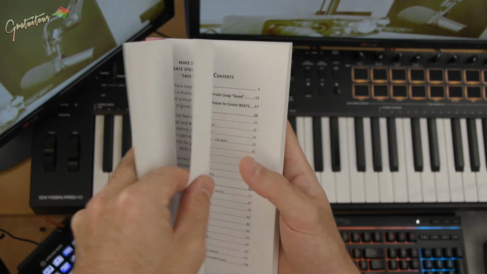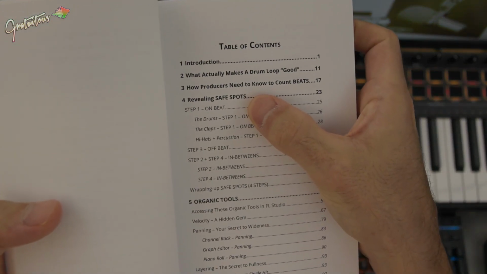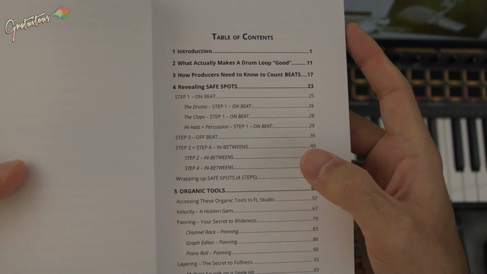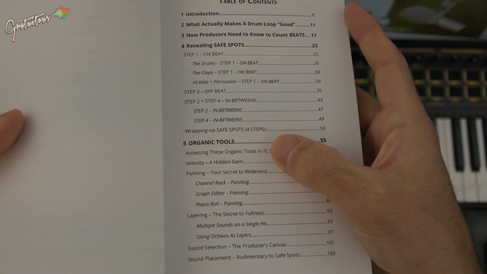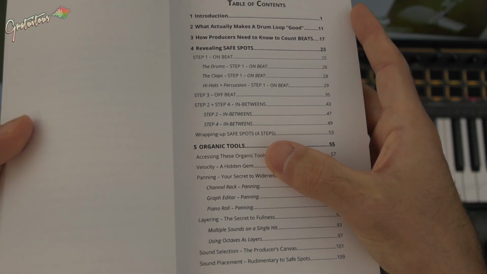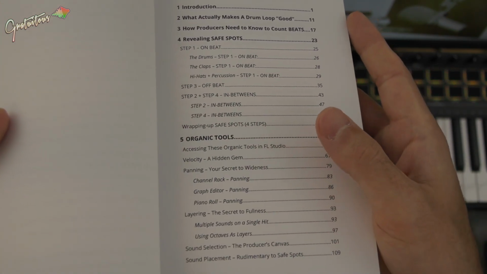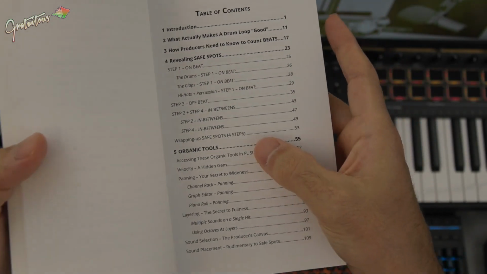So there's actually two things this book will teach you. First of all, it teaches you about safe spots, which is essentially sound placement. Where are you allowed to actually place your sounds in your drum loop? The next thing that you learn is something called the organic tools. These are free, and they're inside any music program, and they're actually more powerful than a lot of plugins that you would purchase. And we'll break this down in just a moment, okay?